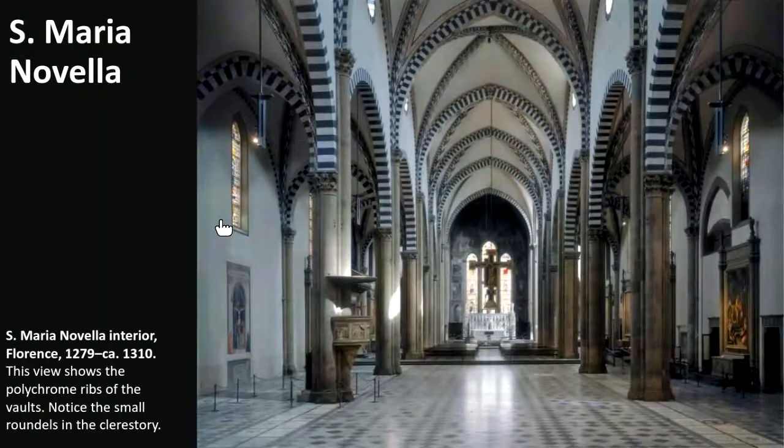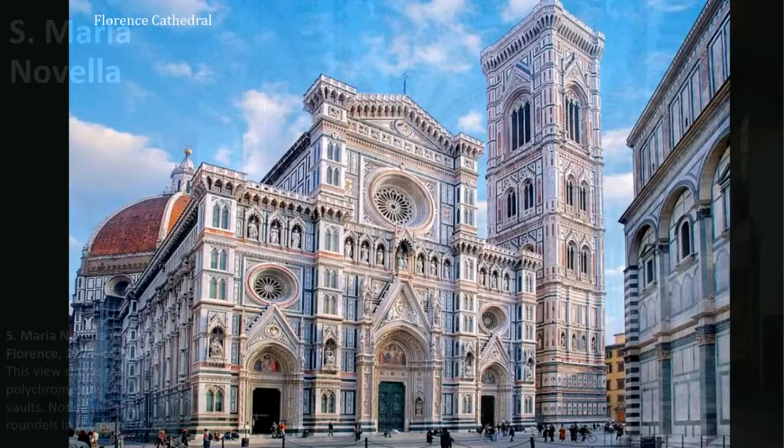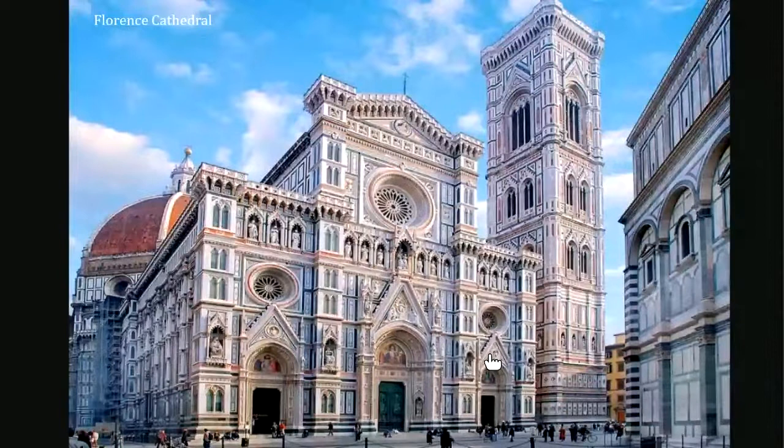But you still feel the pointed arches and the lightness, the slenderness, and all of this. You still see lancet windows at the end. But you still get this Tuscan, very polychromatic sort of colors, this sort of radial colors that they use. So you still see this sort of reference to Roman architecture. And this is the Florence Cathedral.